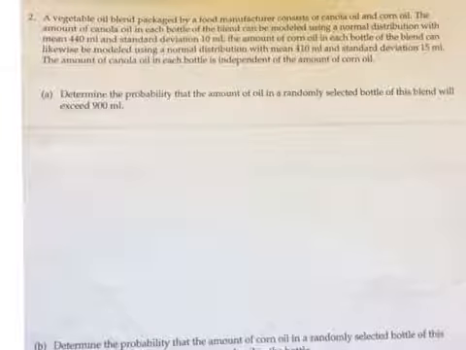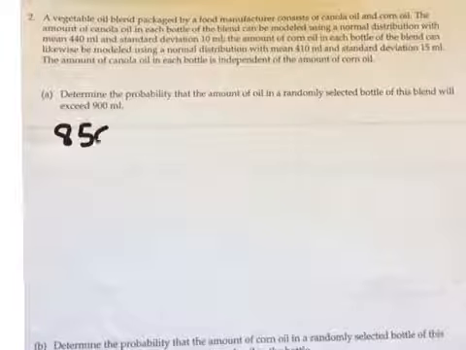Okay, if you read this one, you can stop the video and do that if you want right now, and then think about what we should do on this. And done. All right, so basically we're going to say, well, we think that, we should expect, let's see, 440 and 410 is going to be 850 milliliters. So we should expect 850 milliliters.